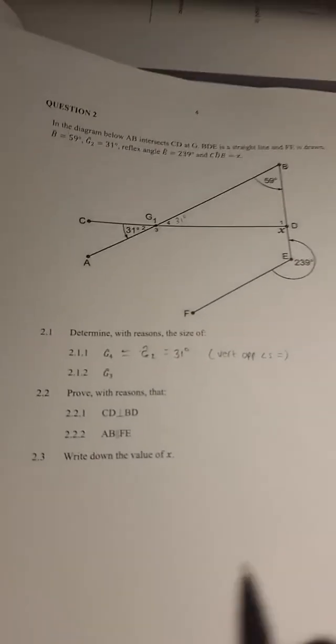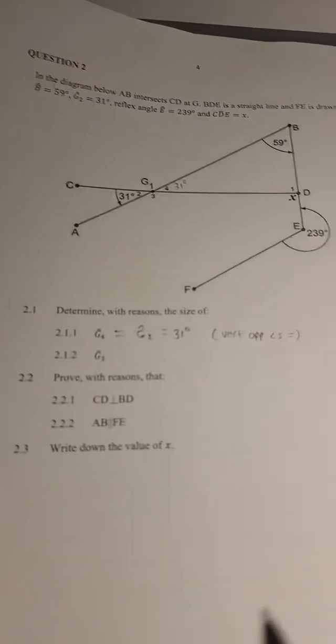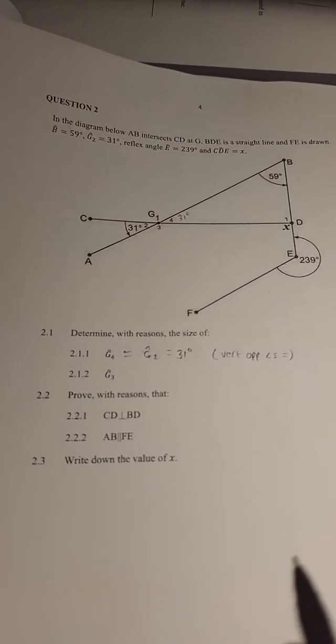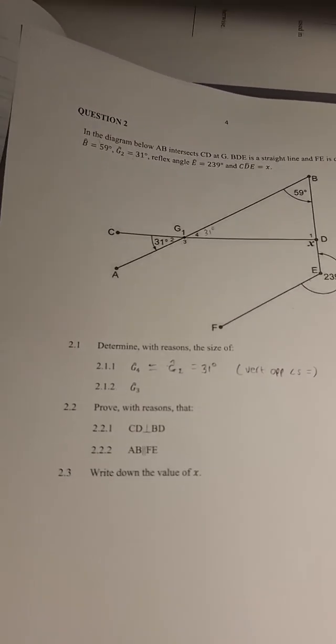So angle G3, as you guys have mentioned already, when we do the working out, we usually approach it in the following fashion. We would say angle G3 plus angle G2 is equal to 180 degrees, angles on a straight line.